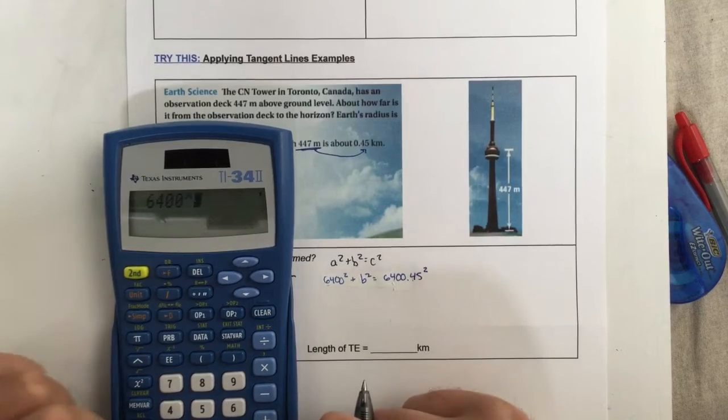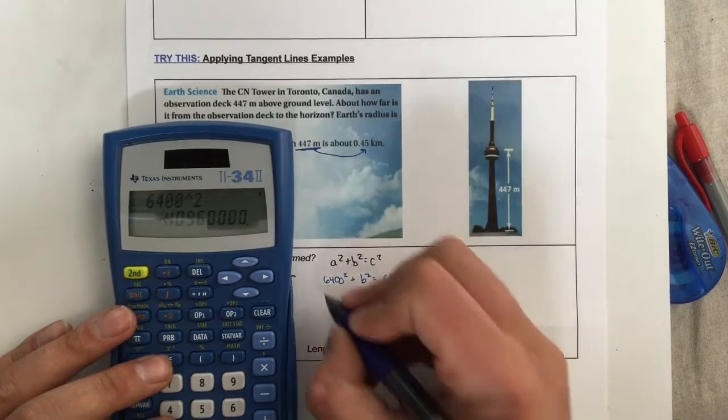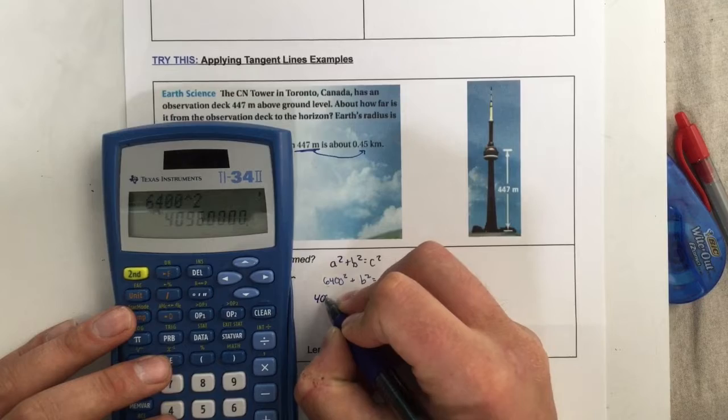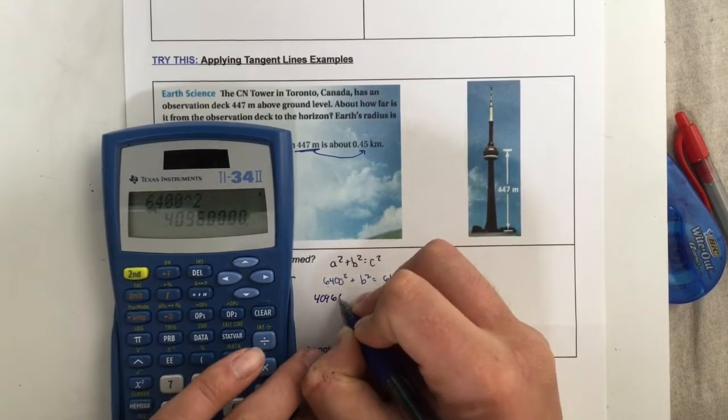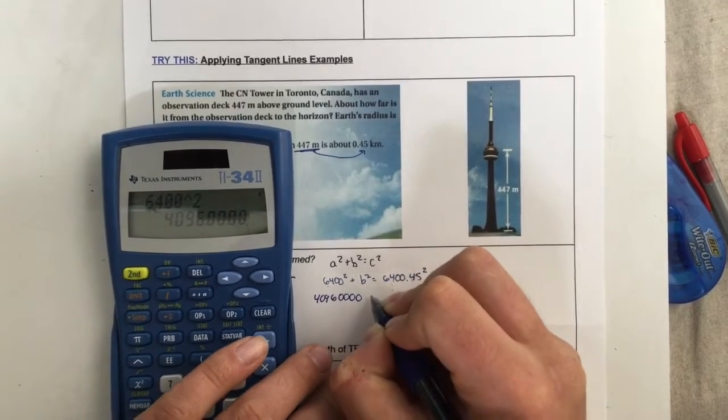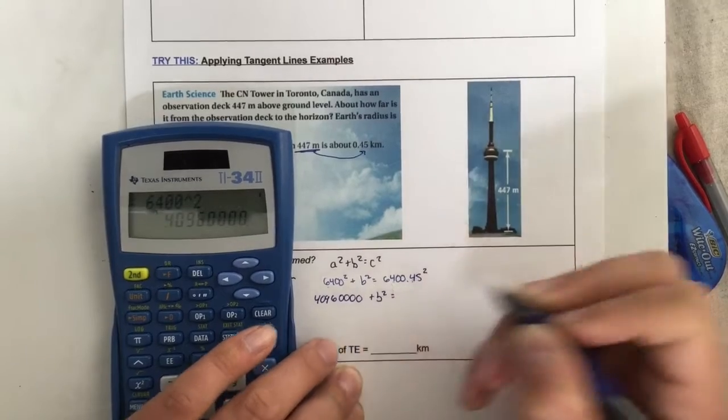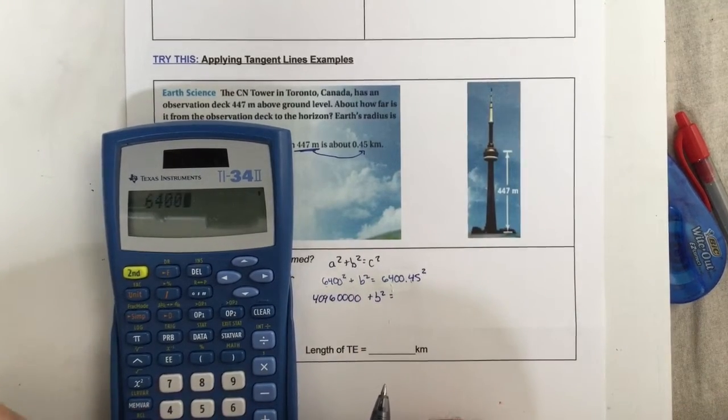6,400 squared, it's a really big number, plus b squared equals 6,400.447 squared.